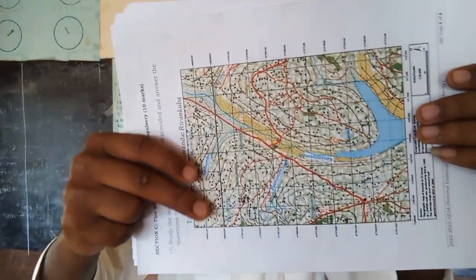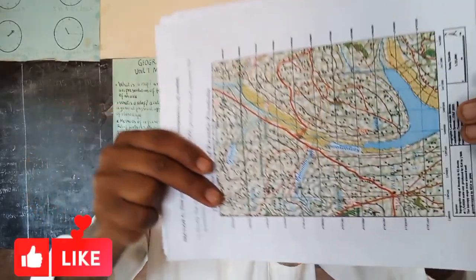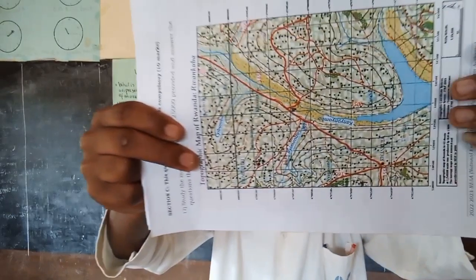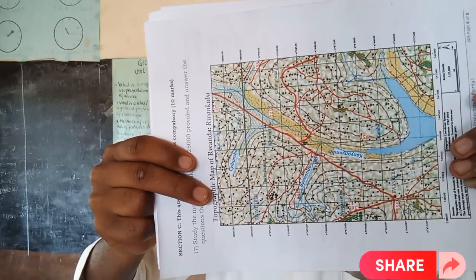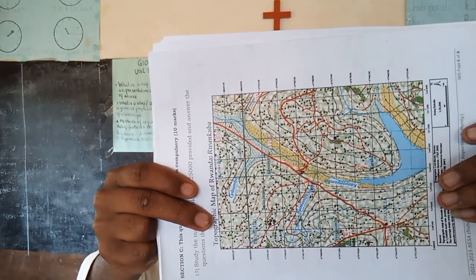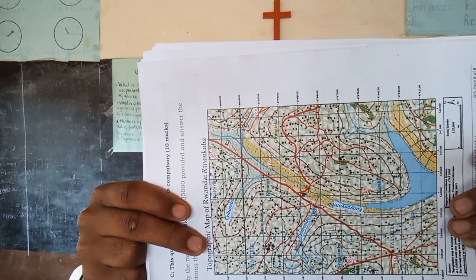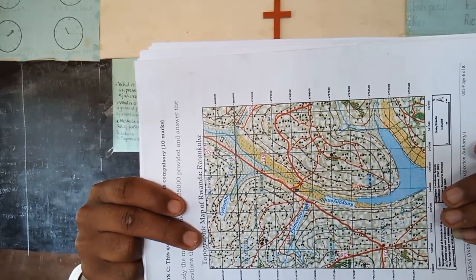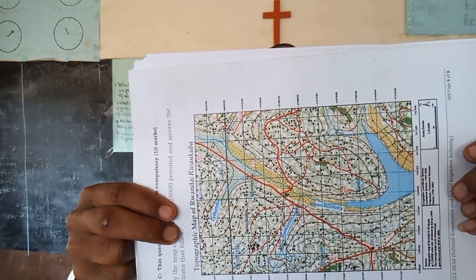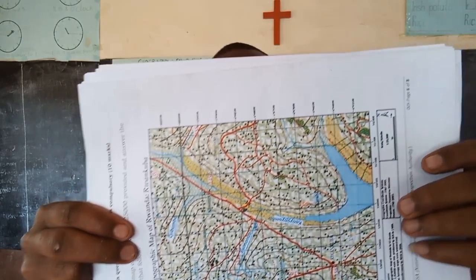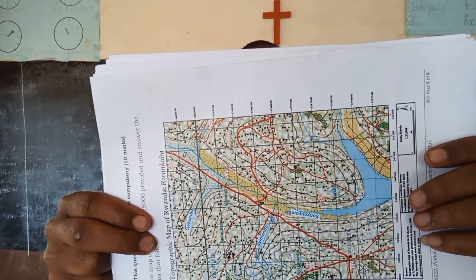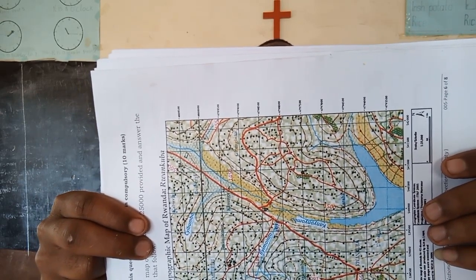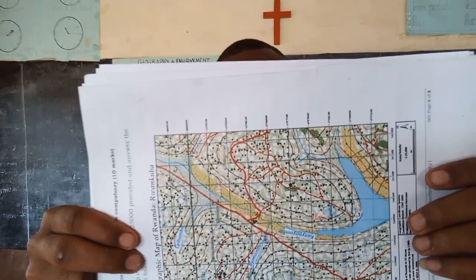Those are different spot heights. Hope we are facing where the spot heights are. Are you facing where the spot height is? Those numbers I'm showing you on the topographical map, it is what we call spot height.